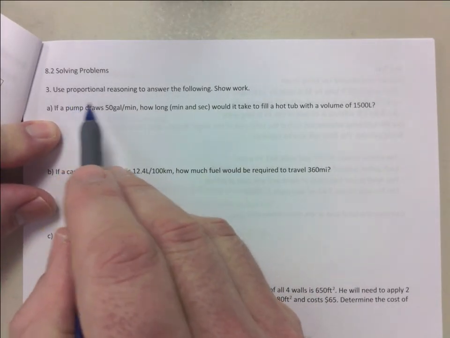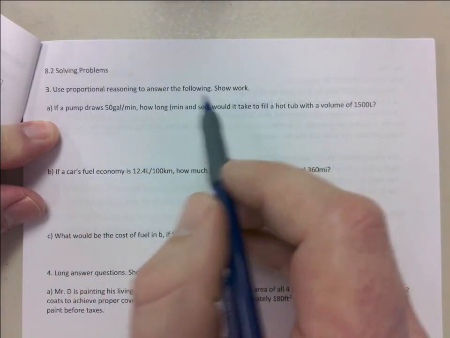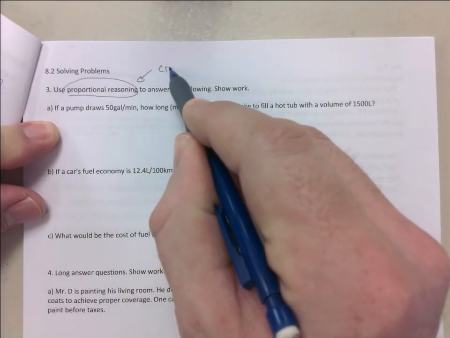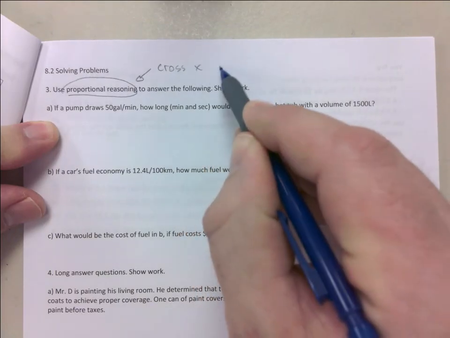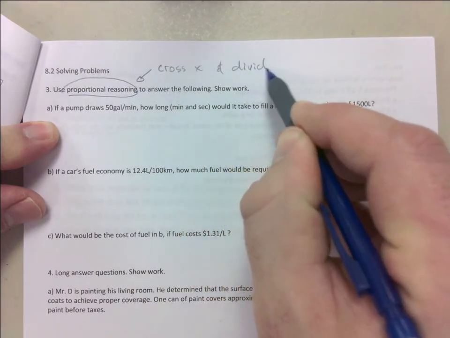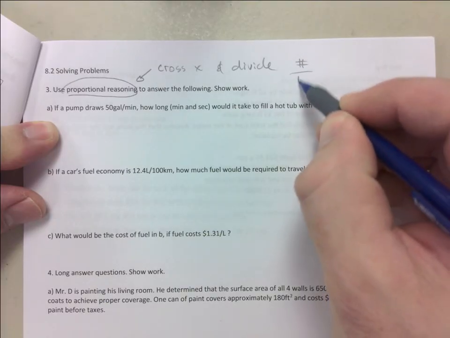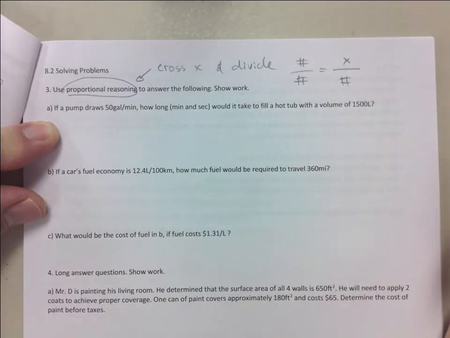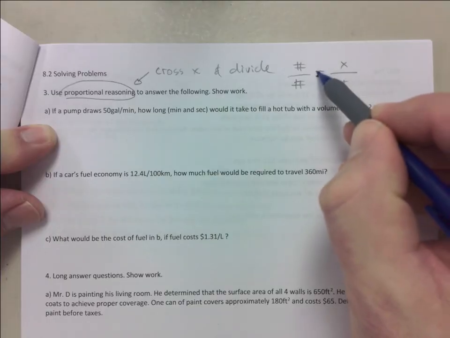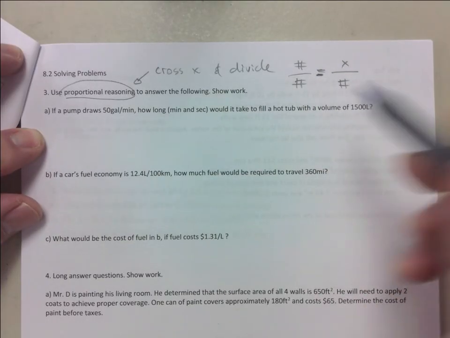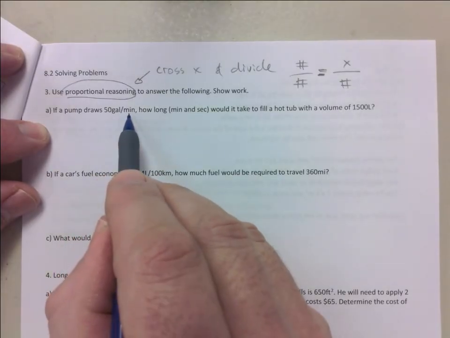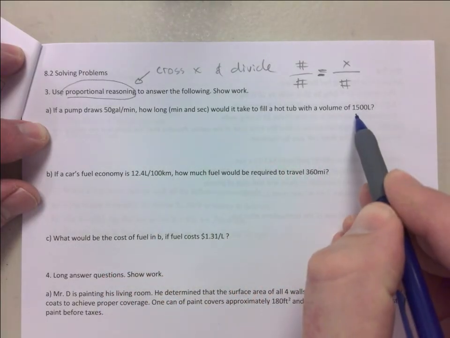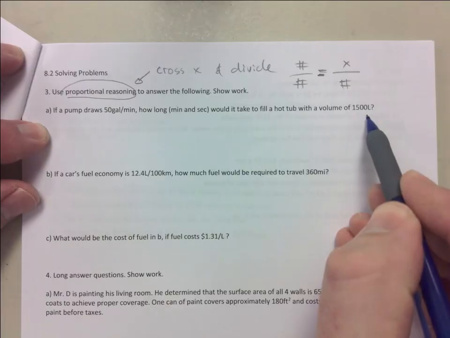Use proportional reasoning to answer the following. Proportional reasoning is a fancy term for cross multiply and divide. So basically one of them is going to be unknown, and there's an equal sign in between. That's proportional reasoning. If a pump draws 50 gallons per minute, how long in minutes and seconds would it take to fill a hot tub that has 1,500 liters?